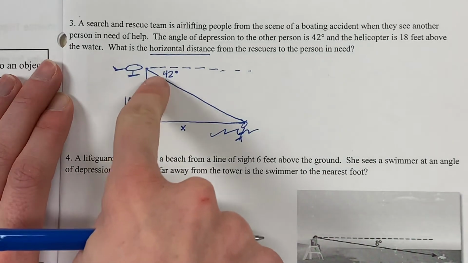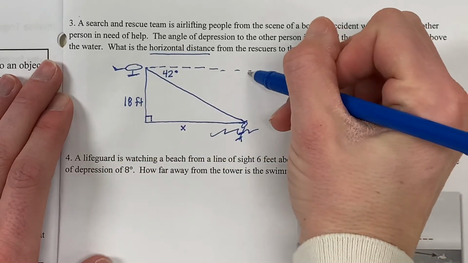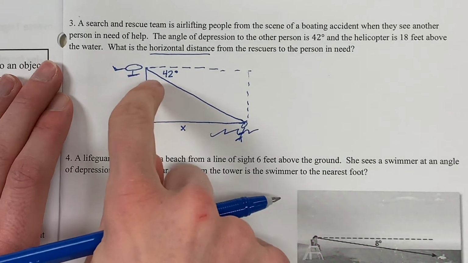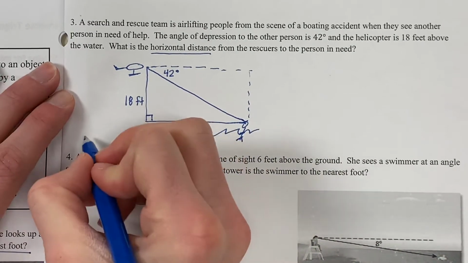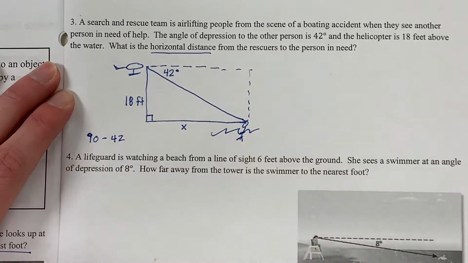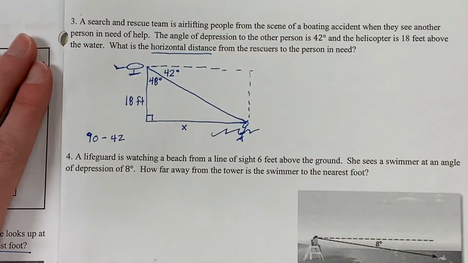Now, these two angles here and here are complementary because if I draw this line down, it creates a rectangle. And we know that rectangles have 4 right angles. So to find the angle inside of the triangle, I'm going to take 90 minus 42. Then the angle inside the triangle is 48 degrees. And that's the angle I'm going to use to solve for x.